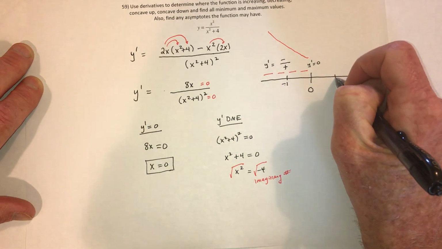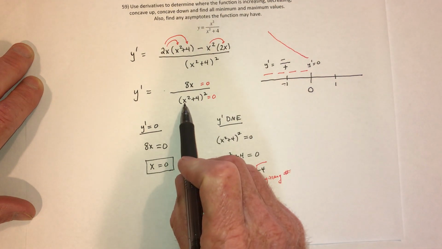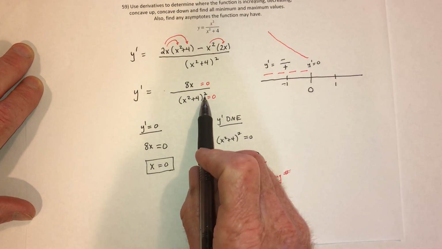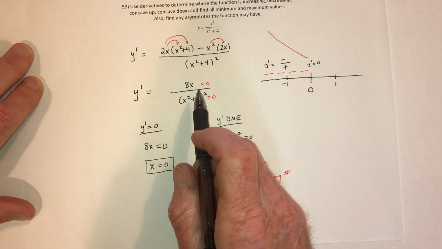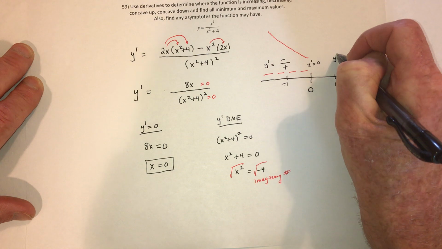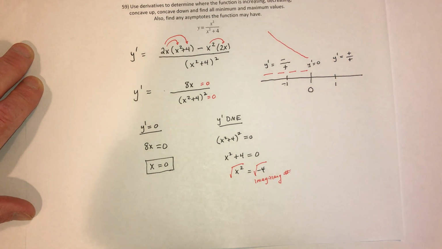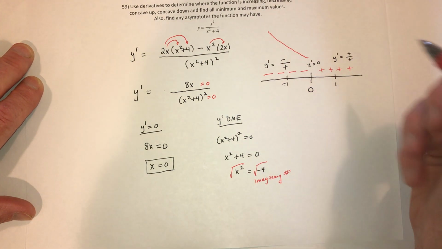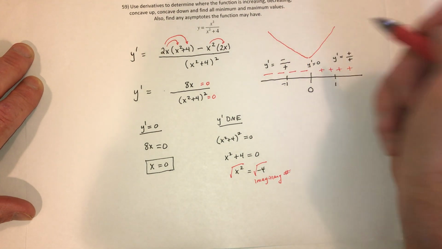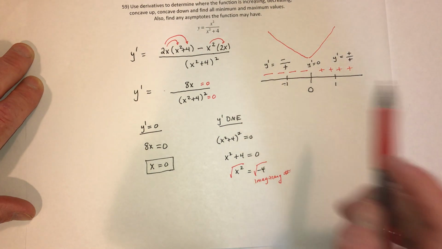Then pick a number on the right side, like 1. And when you square 1, that's going to be positive. When you square that, it's going to be positive. When you put a 1 right there, it's going to be 8 times 1. So that means that y prime is equal to a positive divided by a positive, which means that on the right side, the derivative is positive. And then that means it's going up. So at x equals 0, that would be a minimum.